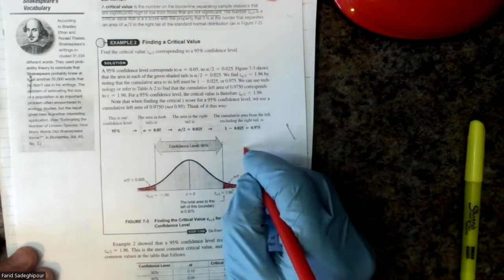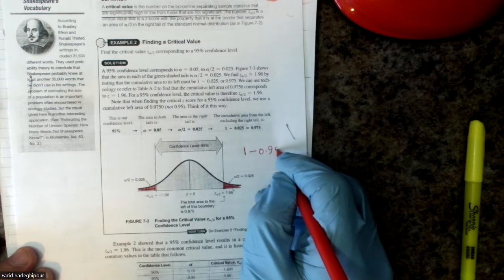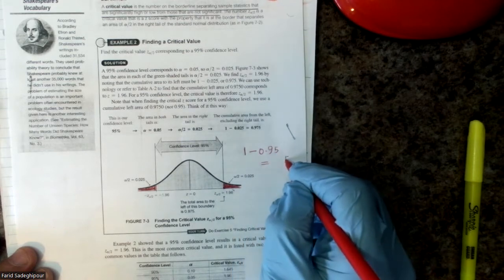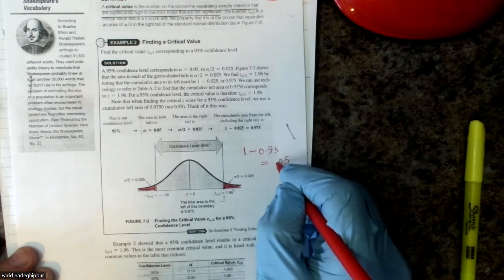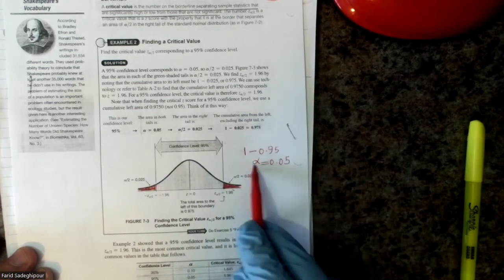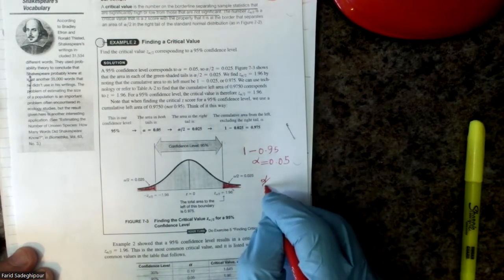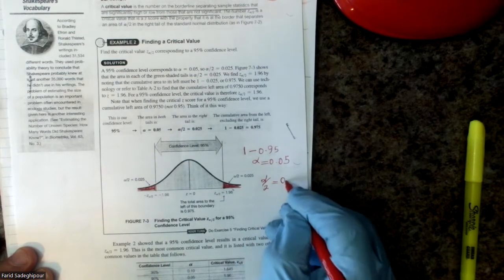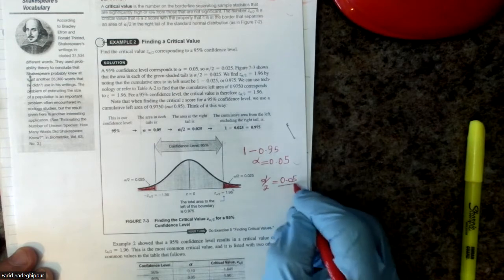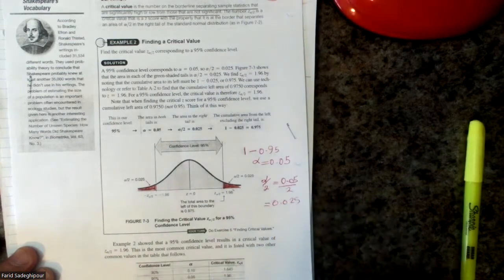You subtract 0.95 from 1, and that gives you 0.05, which is alpha. What is half of this for each area? Half of alpha is 0.05 divided by 2, or 0.025.